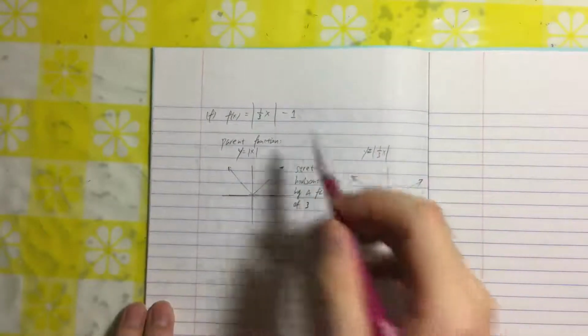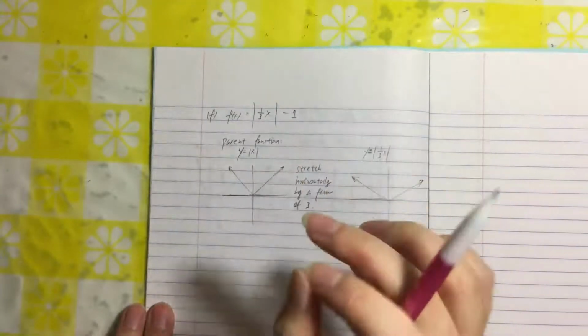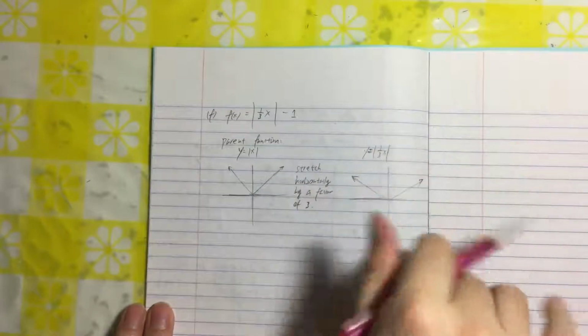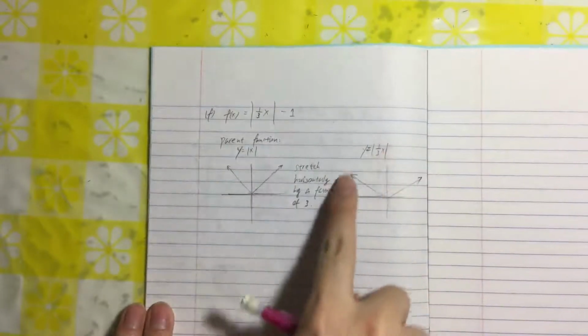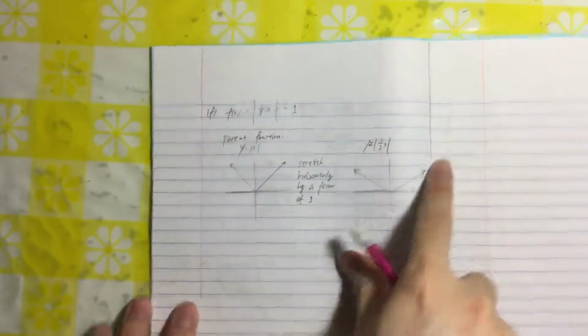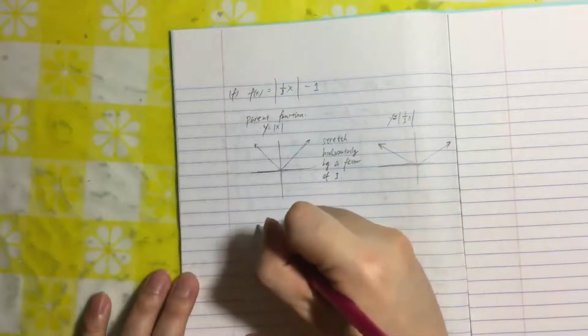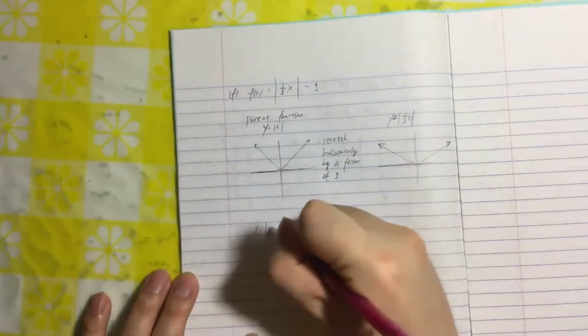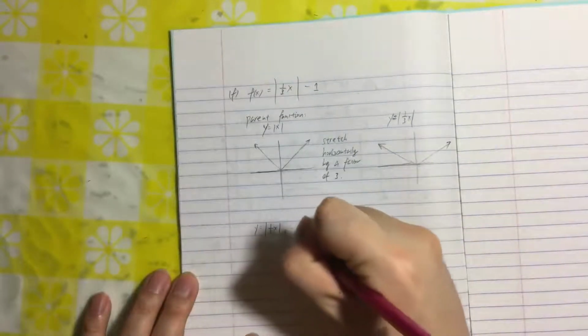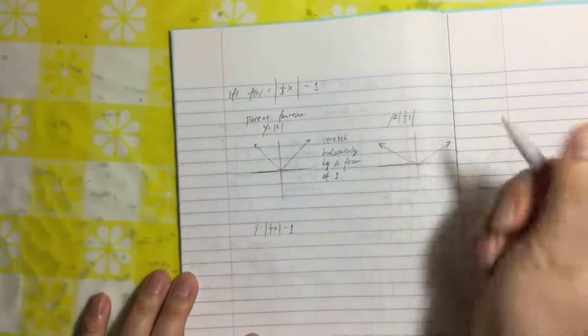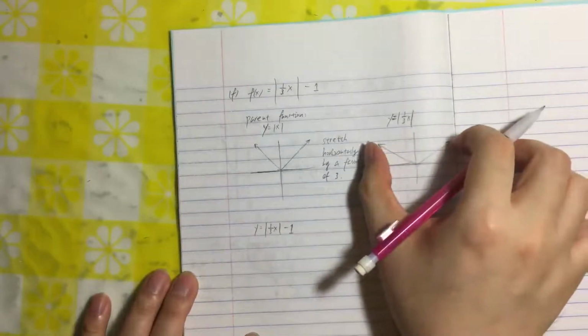Next, when I subtract 1 from the function, I shift the graph 1 unit downward. So for the graph y equal to the absolute value of 1/3 of x minus 1, we shift the graph 1 unit downward.